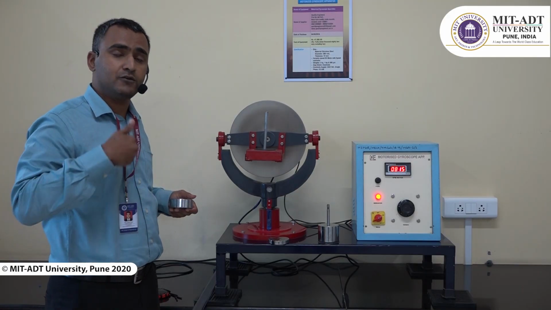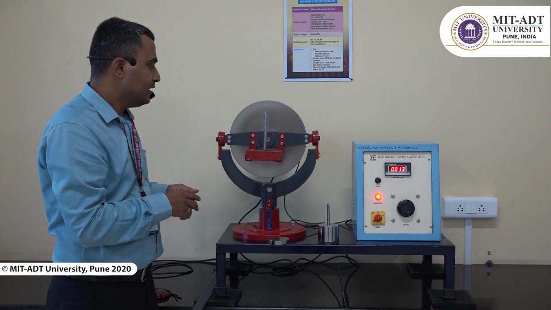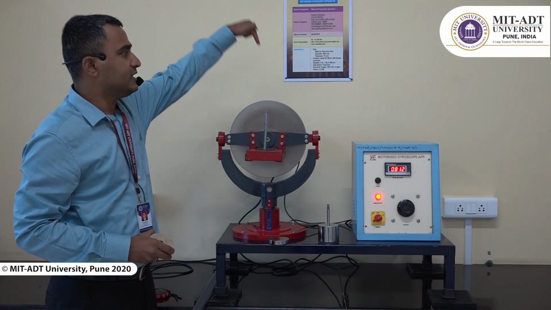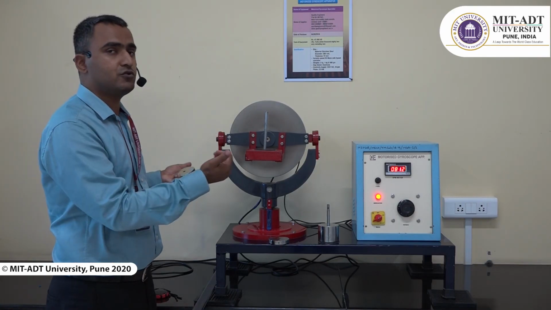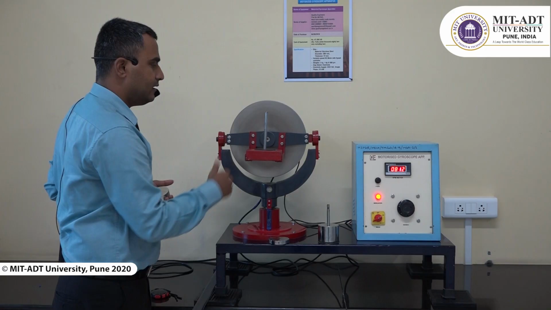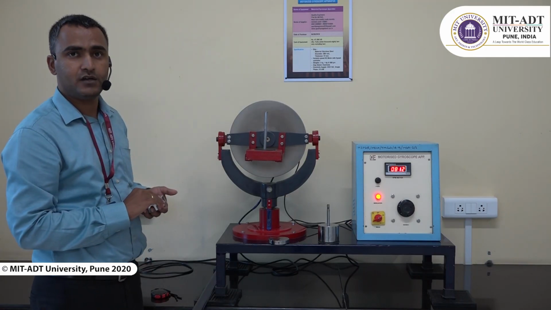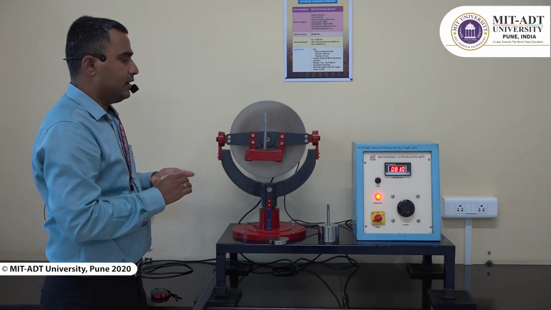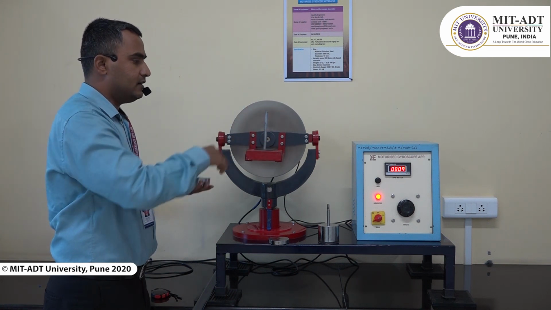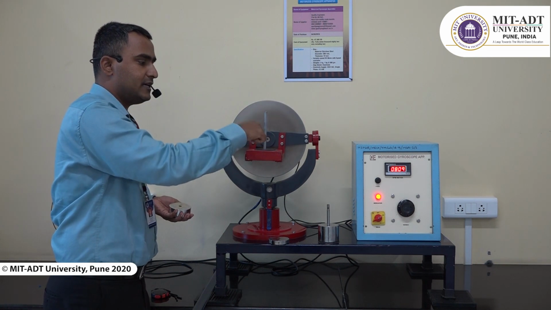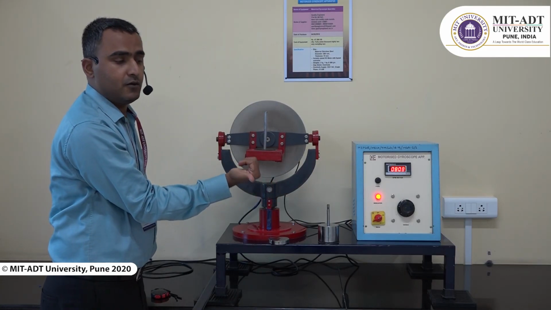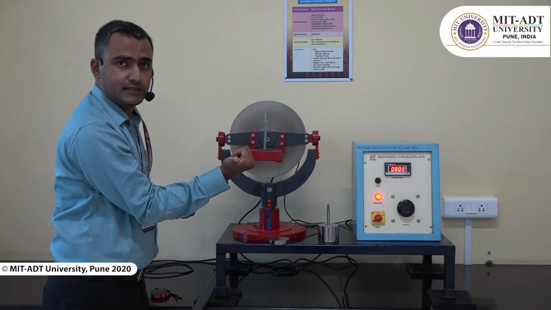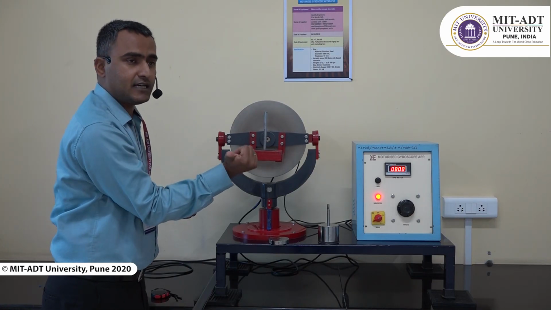And the effect of gyroscopic torque will be about the vertical axis. That's the third axis, which is mutually perpendicular to both of these, the axis of spin and the axis of precession. So we need to observe, if I keep this mass and the line of action of force is taking this axis of spin downward, whether we are getting any movement of the axis of spin about the vertical axis or not. That is what we are going to observe.